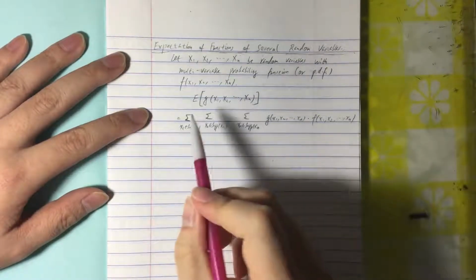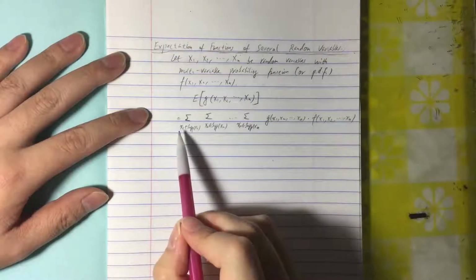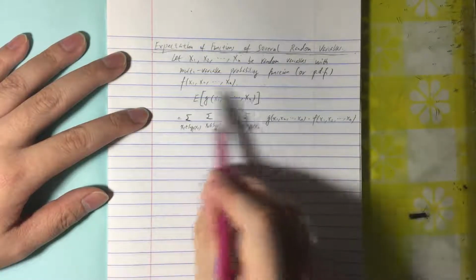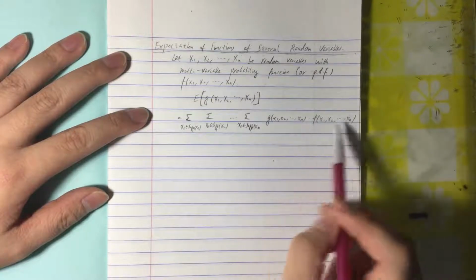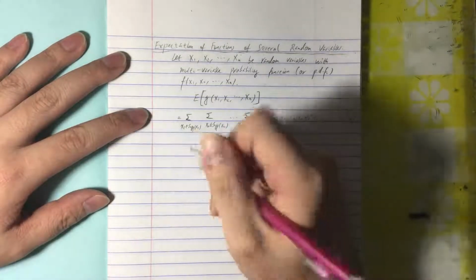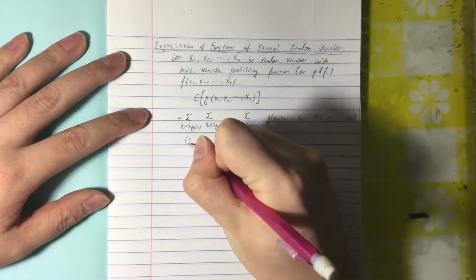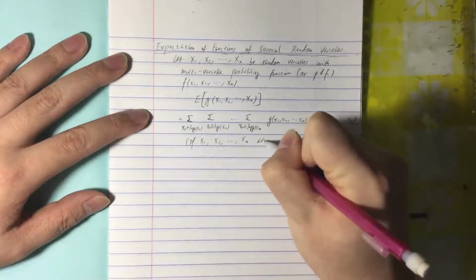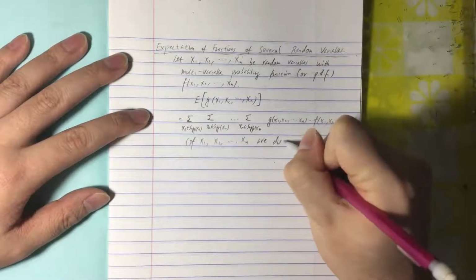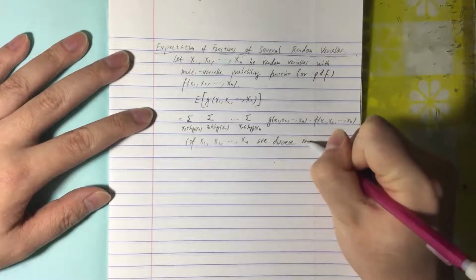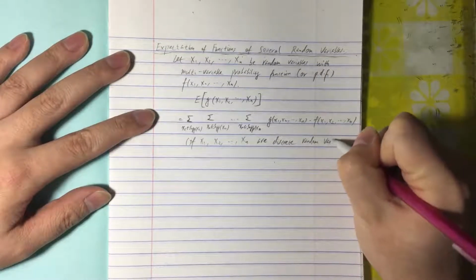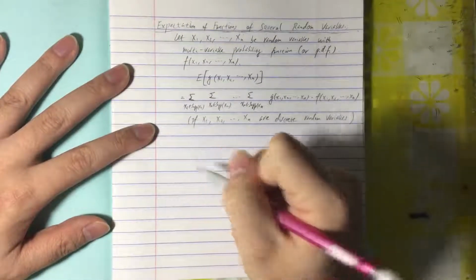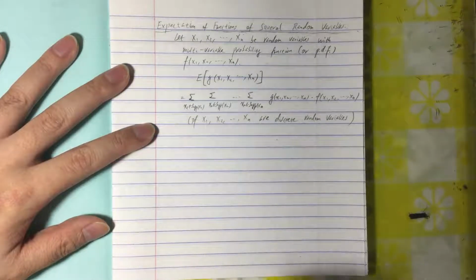So if X1, X2, ..., Xn are discrete random variables, we take the sum of all x1 in the support, x2 in the support, xn in the support, then take function g in the parentheses times the probability function f of x1, x2, up to xn. Now if X1, X2, ..., Xn are continuous random variables, we take the integral.